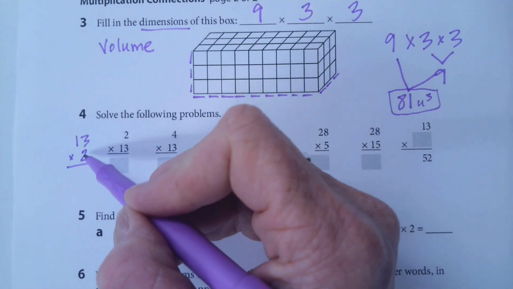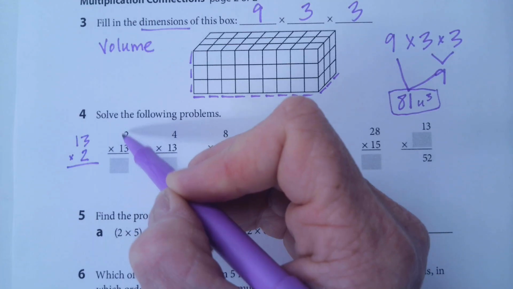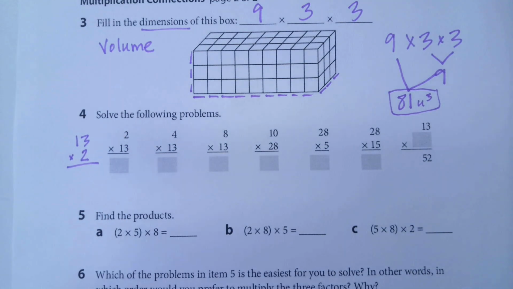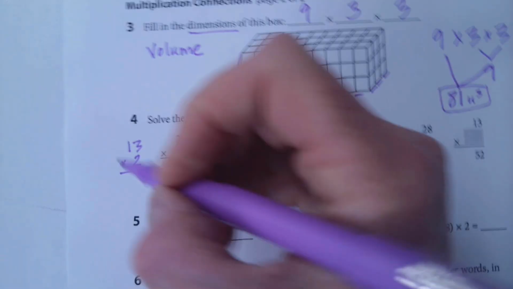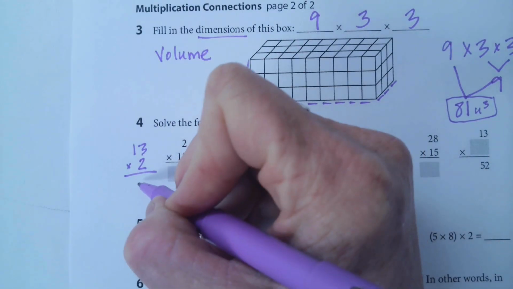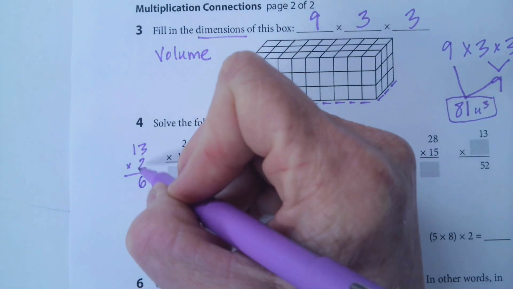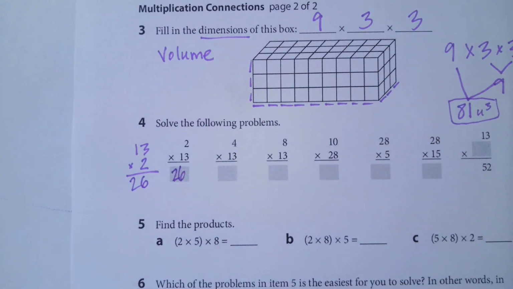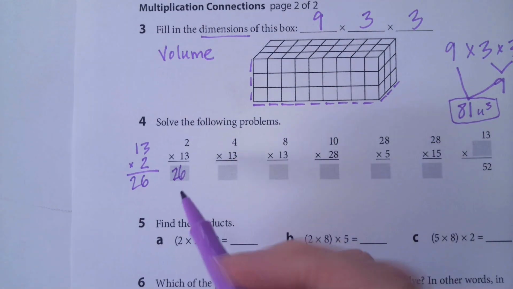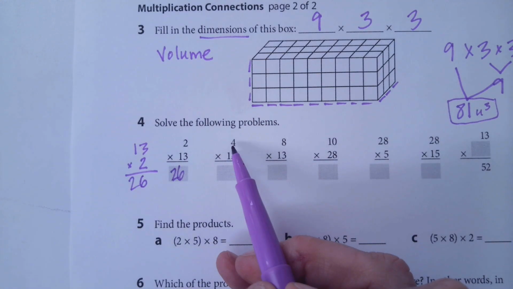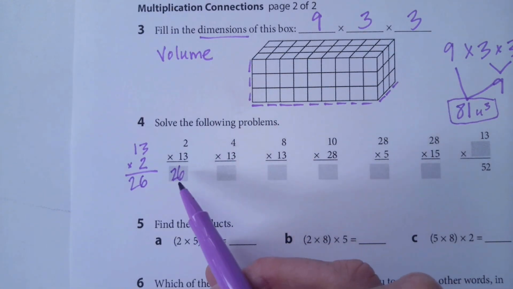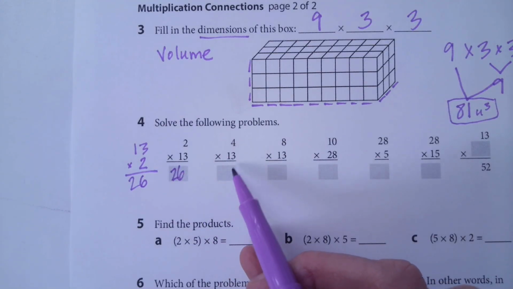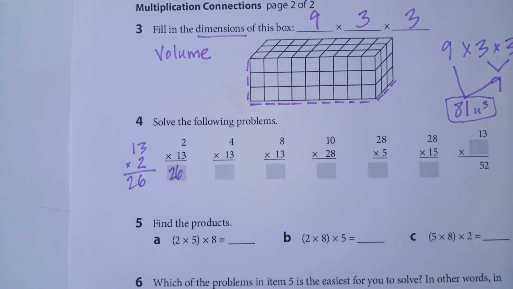So we know, because of the commutative property of multiplication, we can flip those around. And to do the algorithm especially, I like to have the number with more digits on top. So 2 times 3 is 6, and 2 times 1 is 2. So that's 26. 13 doubled is 26. Now look at this one. This is a double double. It's a 4. So 13 doubled is 26 times 4. You're just going to double it again. So if you can double 26, that's going to be the product there.